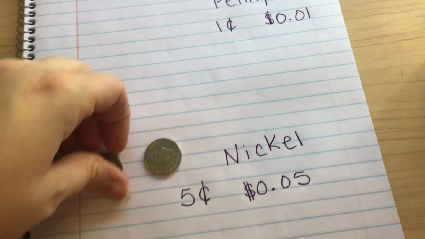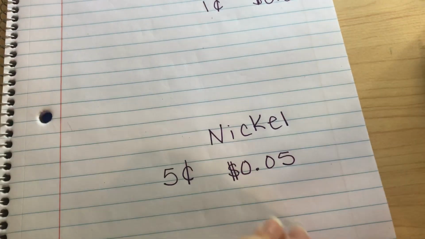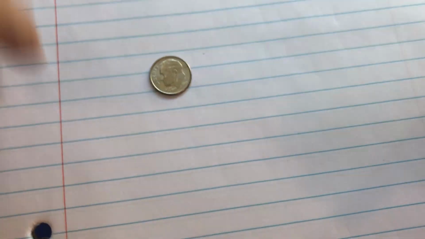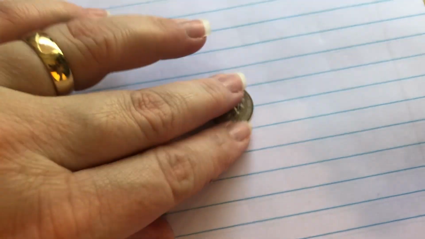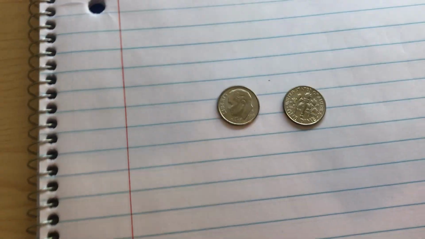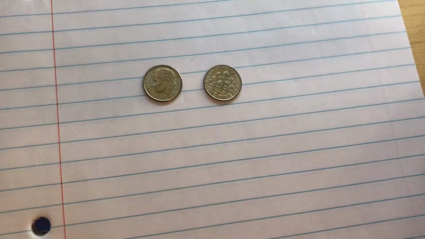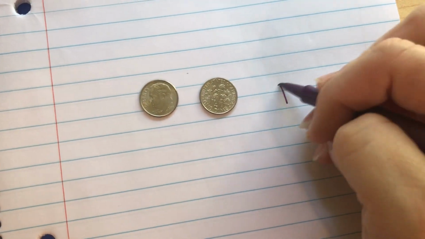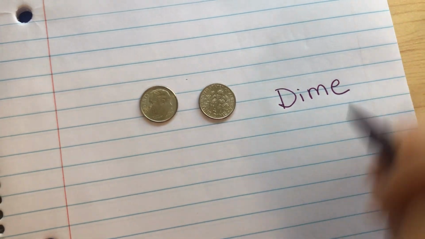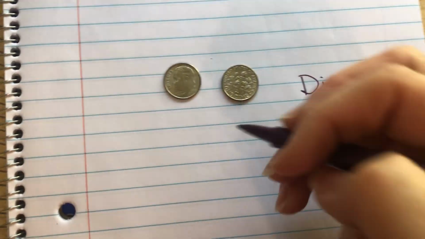All right, who remembers what comes next? Now we have the dime. That is what the heads looks like, and this is what the tails looks like. So the front of the dime and the back of the dime. And it is written like this, and it is worth 10 cents.